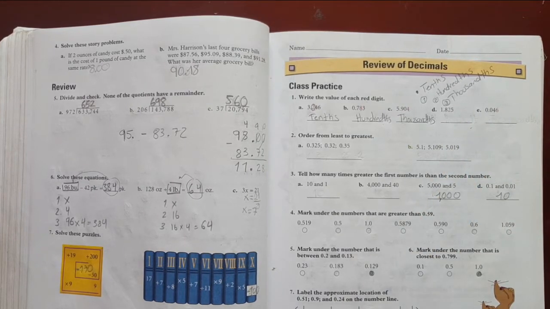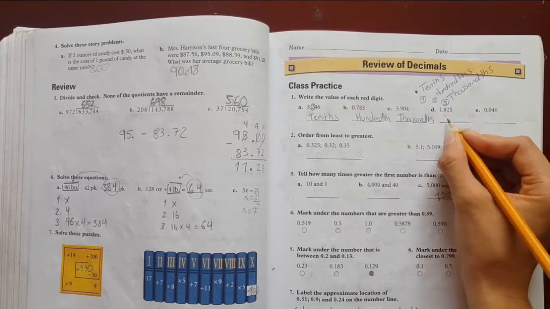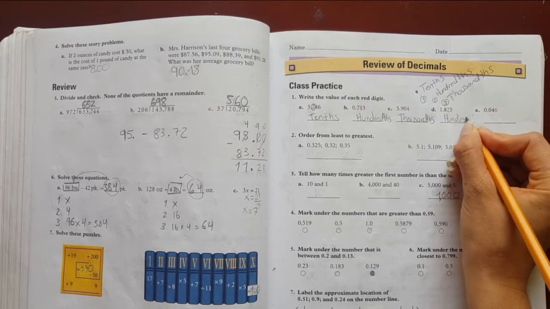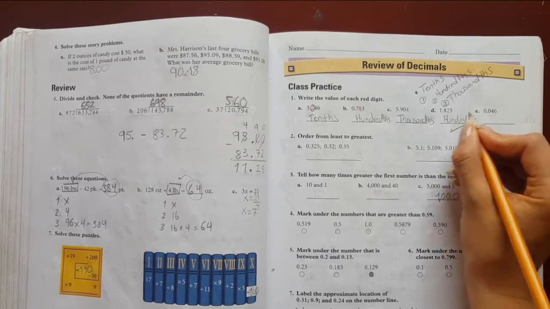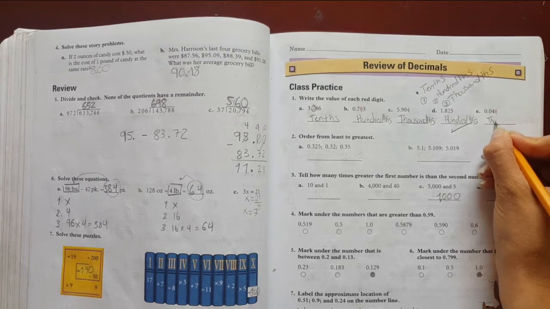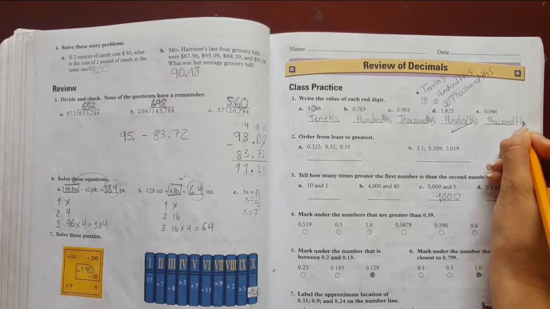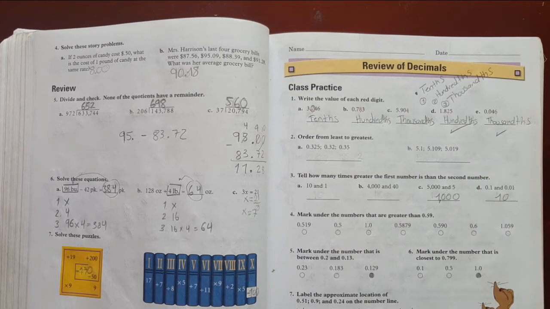Now, let's do it. You have 10 seconds to do it. I know that you can do it so quickly, so let's do it. 10, 9, 8, 7, 6, 5, 4, 3, 2, 1. So here, 2 is hundredths. Yes. If you got it right, put a check mark. And here is 1, 2, 3, 1, 2, 3, thousandths. If you got it right, check point.